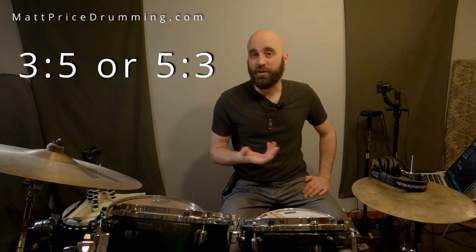When we talk about polyrhythms, that basically means that we're doing 2 different rates of speed at the same time. And the way you create this is by finding the lowest common multiple between 2 numbers. So for example, if we're talking about a 3 against 5 or a 5 against 3 polyrhythm, 3 times 5 is 15. That's our lowest common multiple. So we need to somehow get up to the number 15.